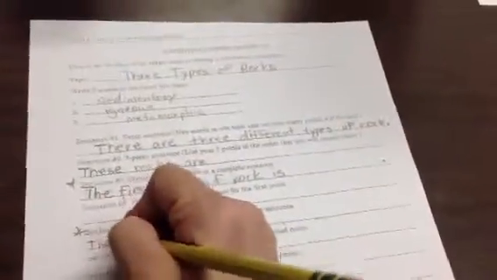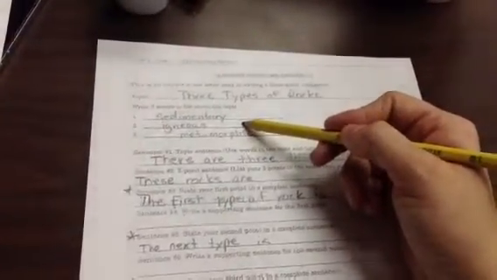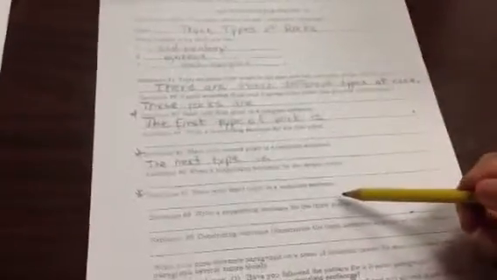Then you move on to the next type of rock. And what will it be? What do we say up here? Then you're going to write a supporting detail about that type of rock. The last thing you're going to do is you're going to say the final or the last or the third type of rock, and you're going to tell me your last type of rock with a supporting detail about that rock. Now I went through this really fast, so remember to take your time.